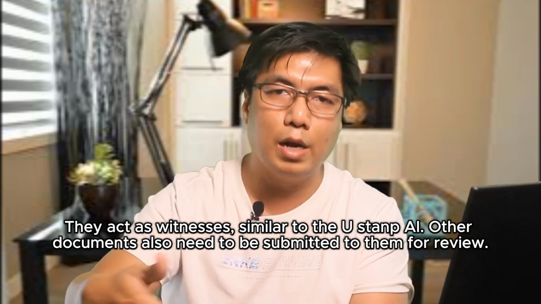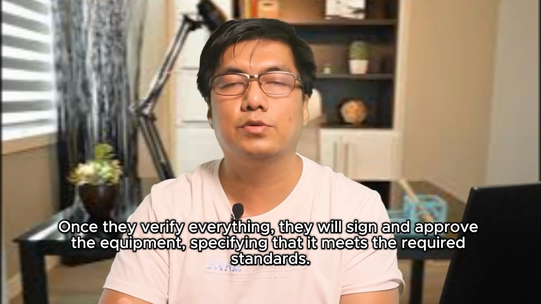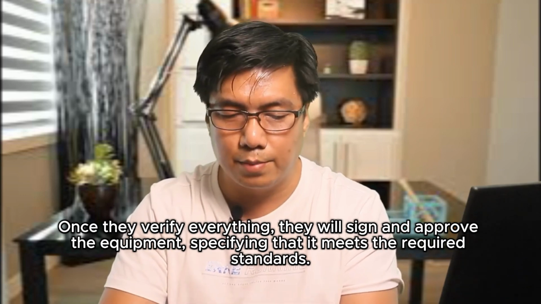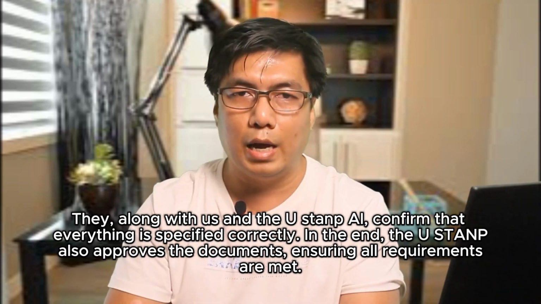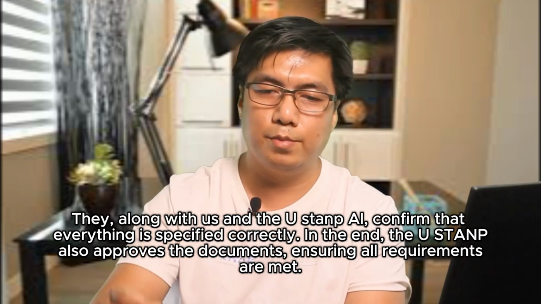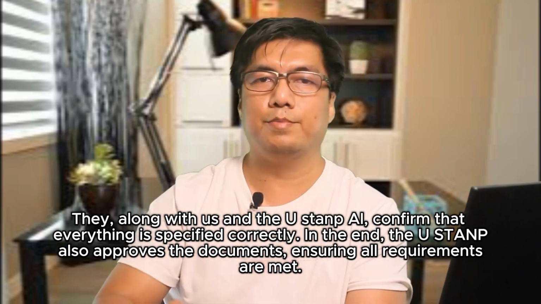Other documents also need to be submitted to them for review. Once they verify everything, they will sign and approve the equipment, specifying that it meets the required standards. They, along with us and the U-stamp AI, confirm that everything is specified correctly. In the end, the U-stamp AI also approves the documents, ensuring all requirements are met.